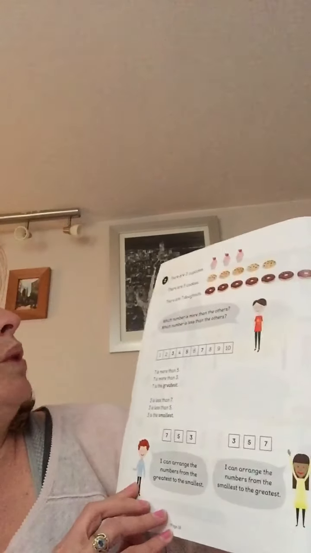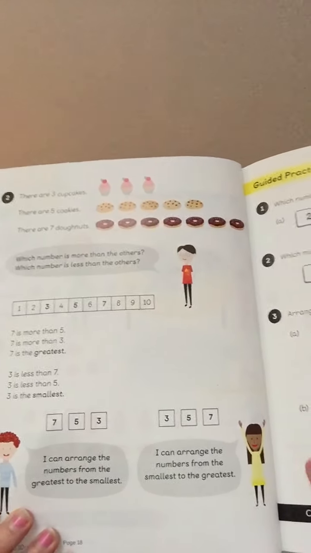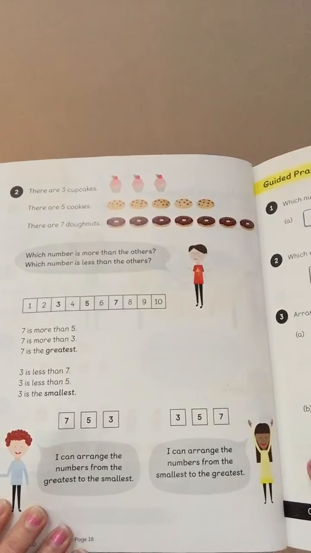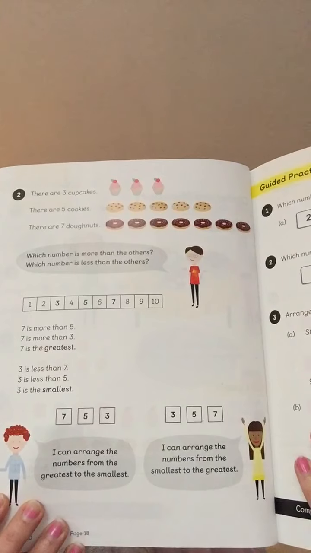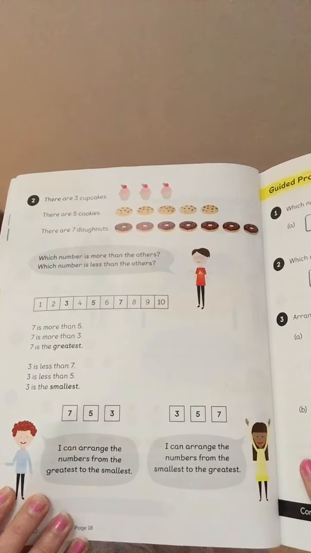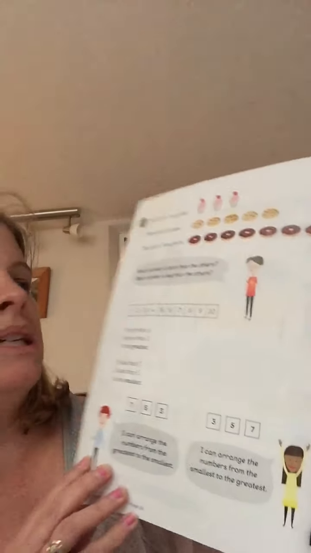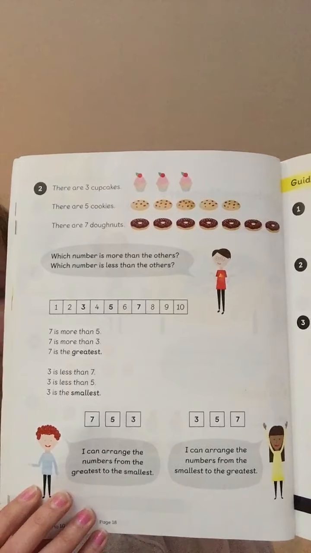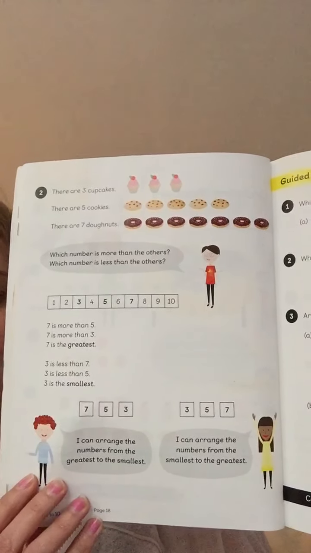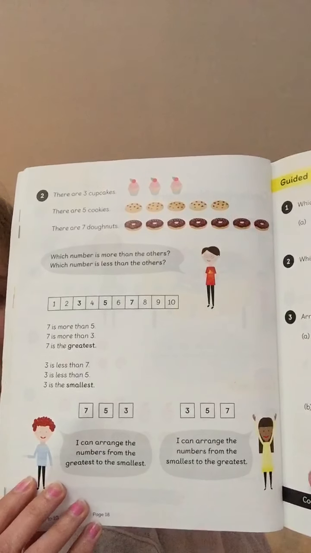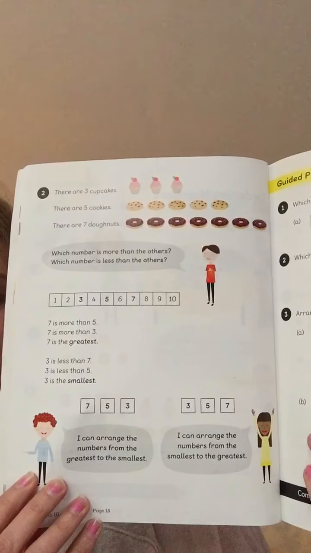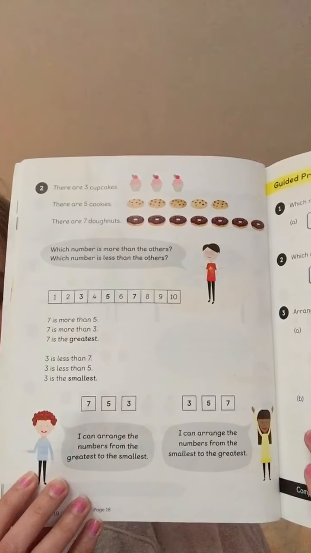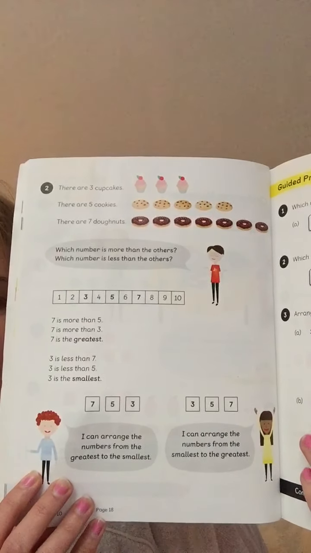So it says there, which number is more than the others? Which number is the greatest number? 3, 5 or 7? Well, 7 is the greatest number, isn't it? 7 is the greatest number because there's the most. And then it says, which number is less than the others? Which number is the least? Well, it's the cupcakes, isn't it? It's 3 because there are 3 cupcakes and that's the least. That's the smallest number there.